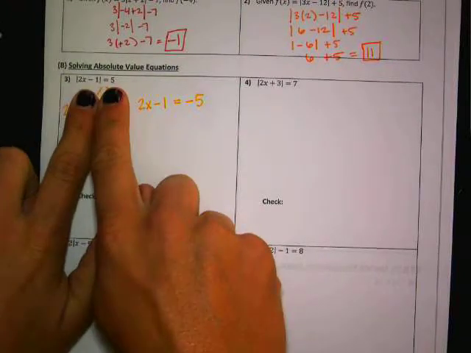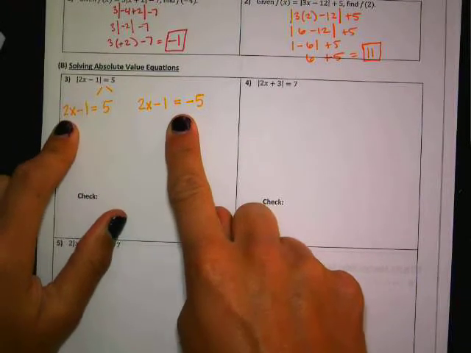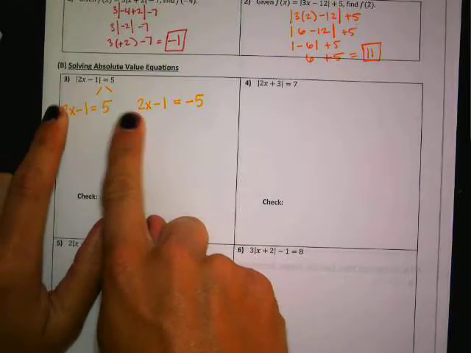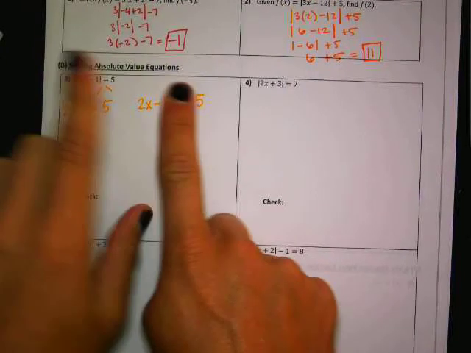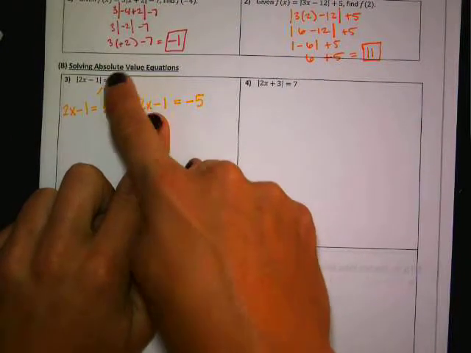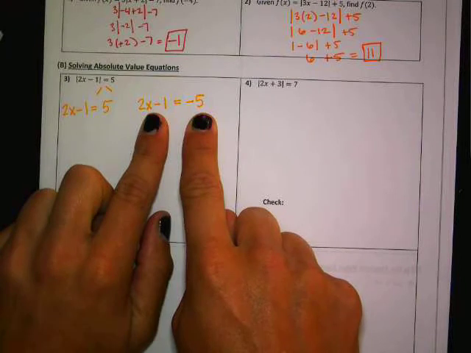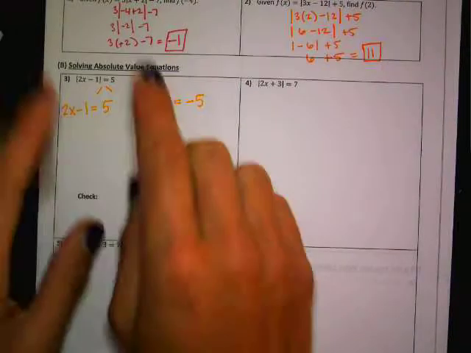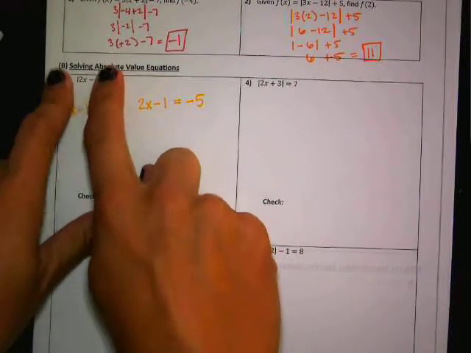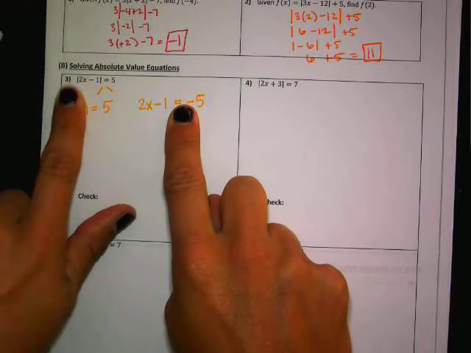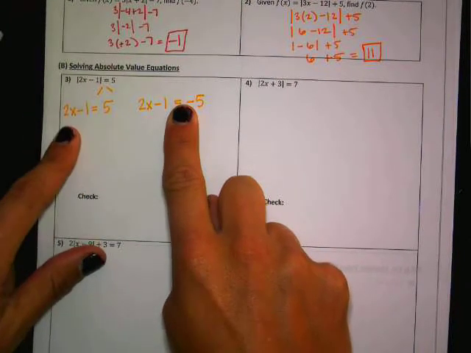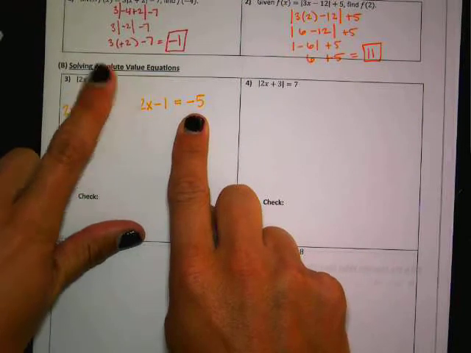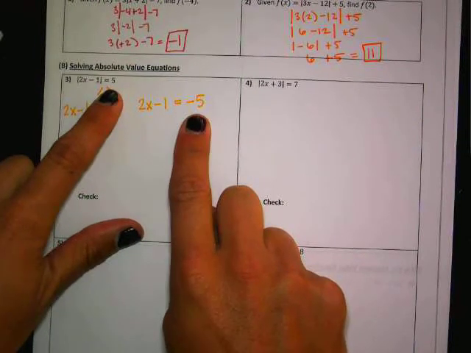All right, so you split it up into 2 separate equations. The first one, you keep it the exact same. The second one, you change the right side to a negative. Does that make sense? So once again for the steps: once the absolute value is all by itself, you split it up into 2 equations. This one you write the exact same. This one, you change the right side to a negative.